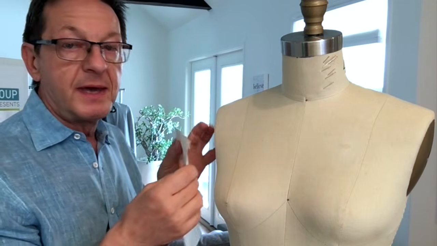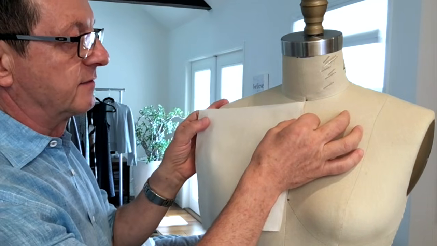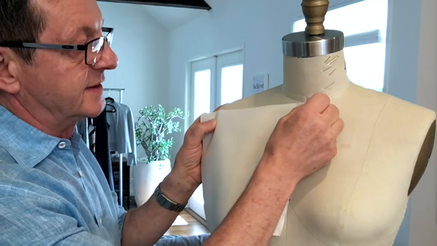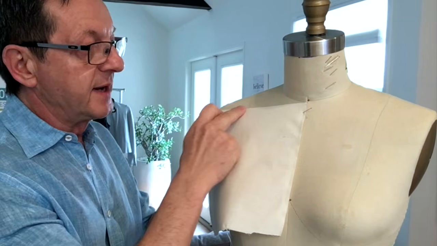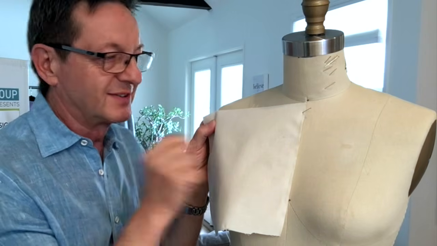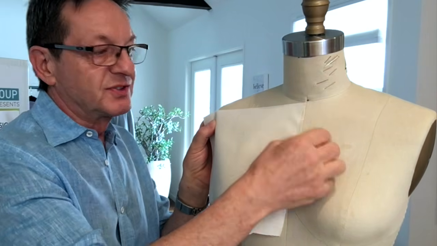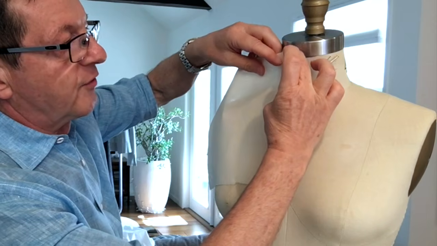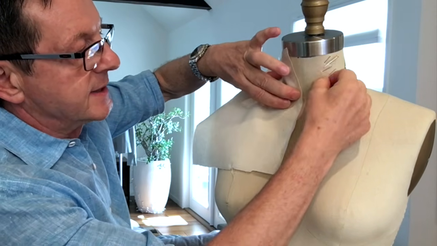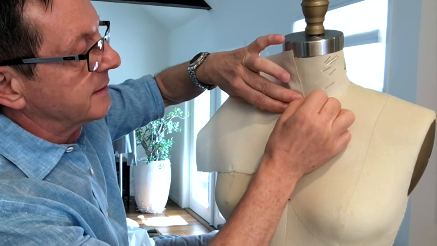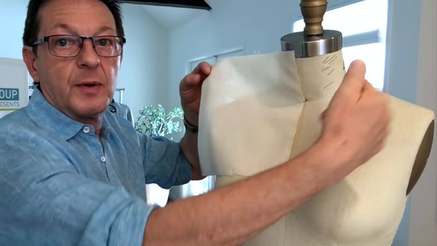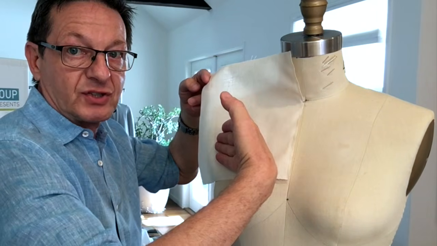Some students make the mistake of pinning your muslin like this and forgetting about the neckline in this neck area. So don't do this, okay? You need to start with 3 or 4 inches above the neckline and pin your muslin in the dress form like this, with the pin going in this direction.